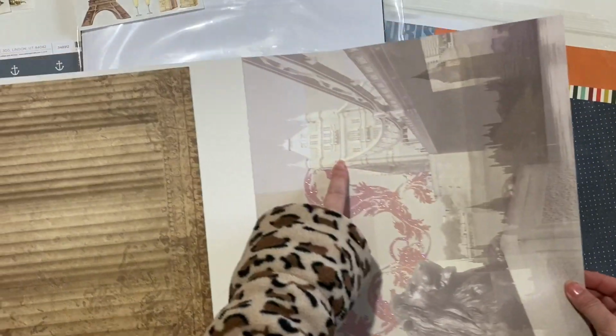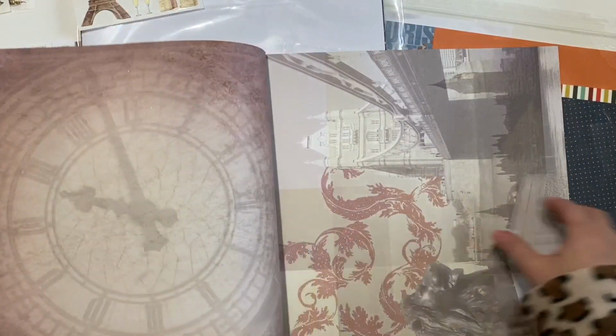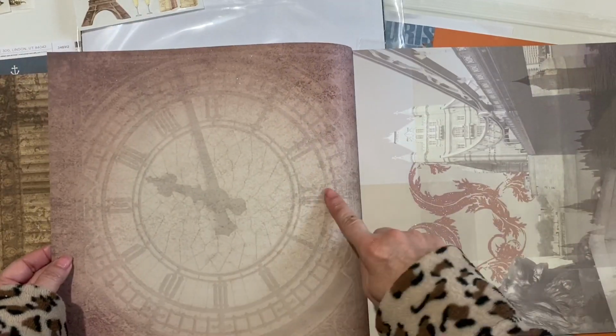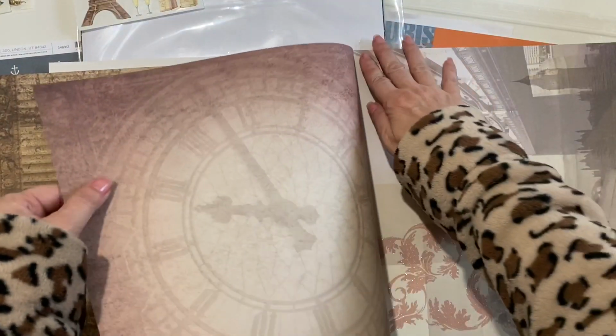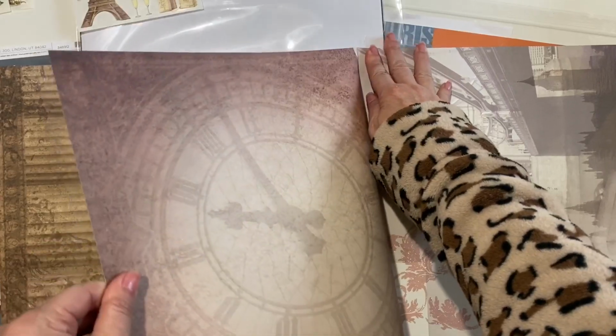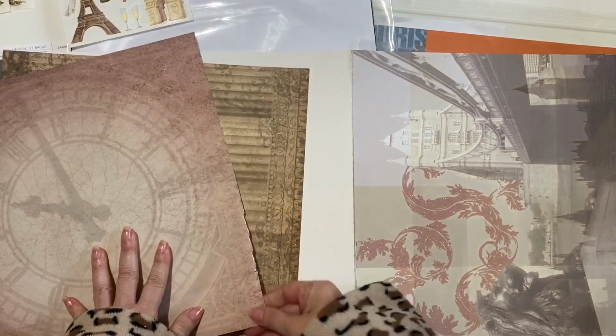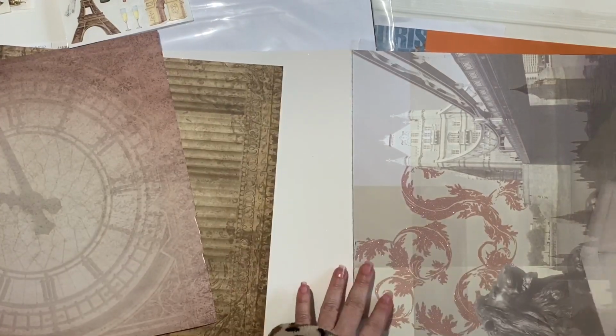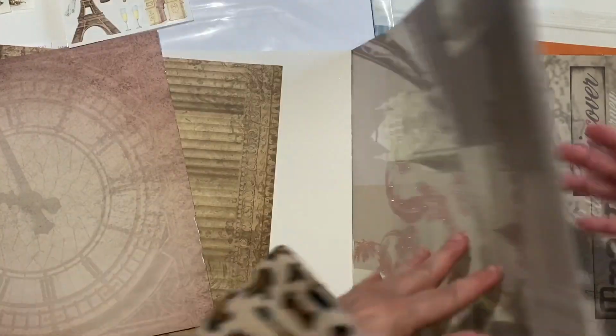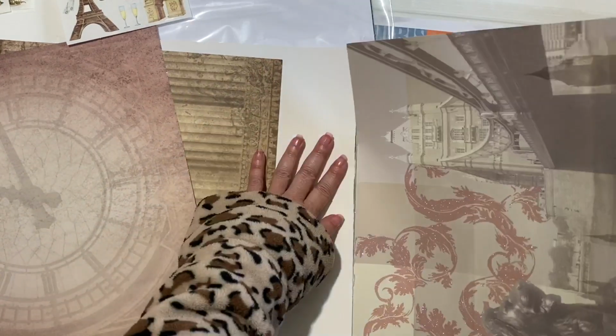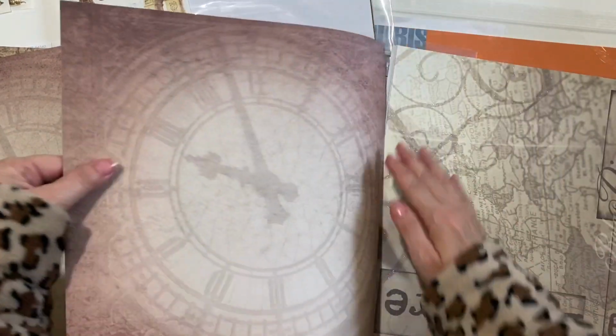I'm not using this, but on this side, I have that beautiful clock, and I could use this with my Notre Dame pictures. So I'm going to take it out of the pad and use it. I don't need two, although I did mess that one up, so I'll try with this one. Be gentle.